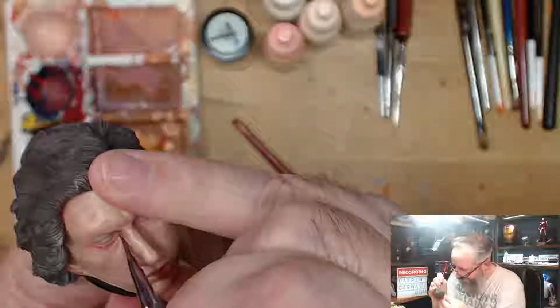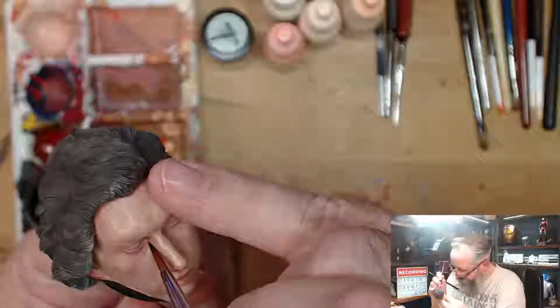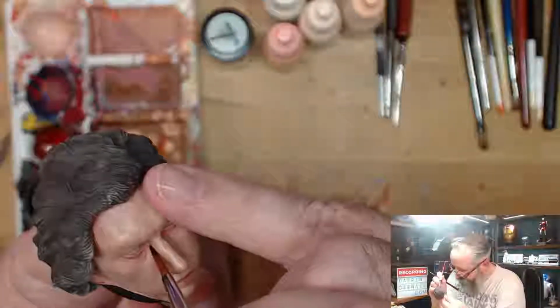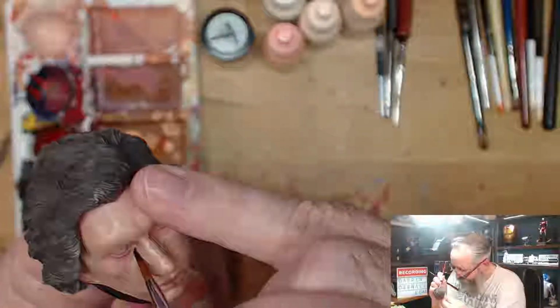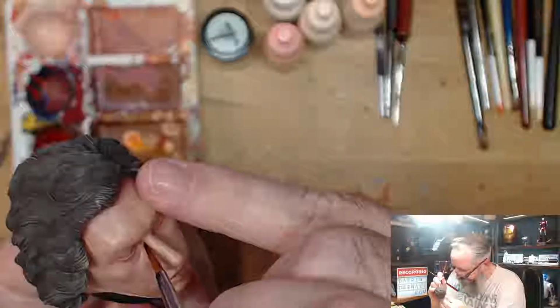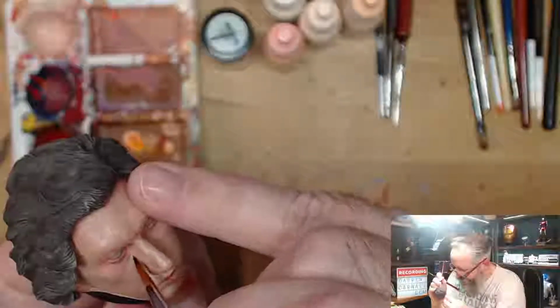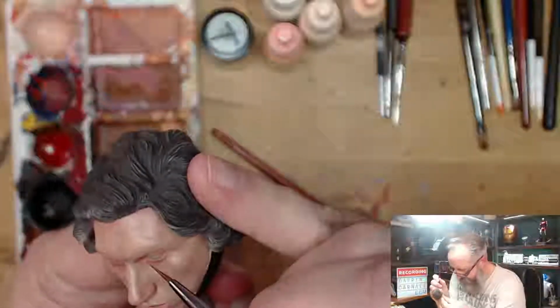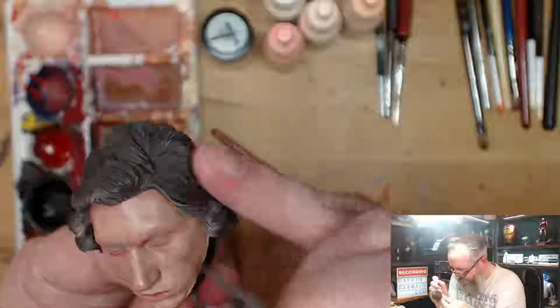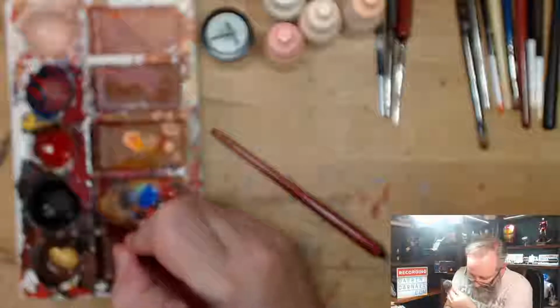And now I'm just using it in these corners, and because my brush is quite wet, it's going on fairly thick, so I'm just using the second brush to wipe a lot of it off. It's actually coming on quite thick.